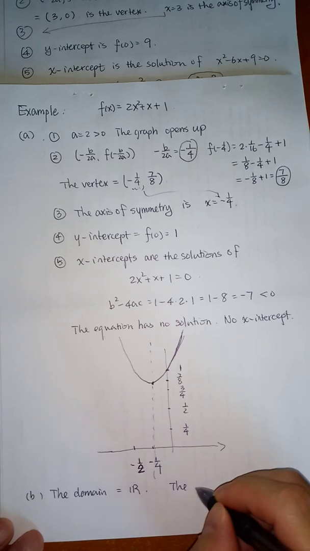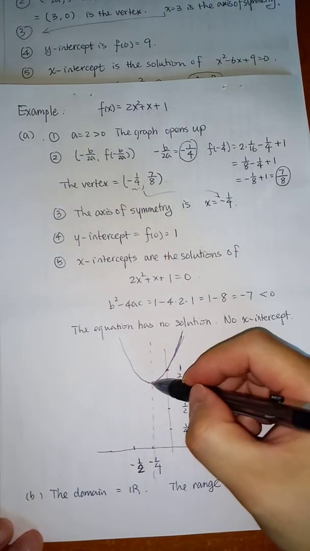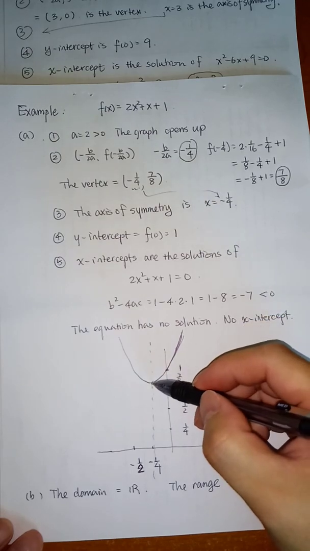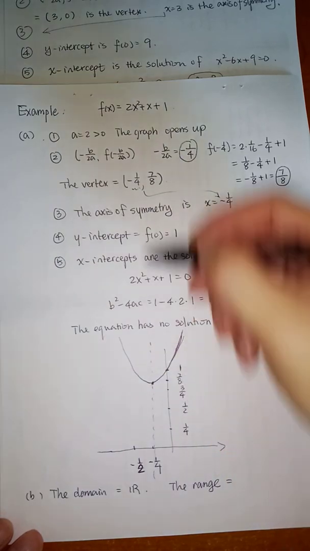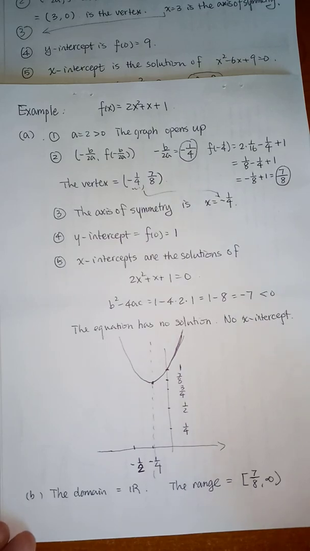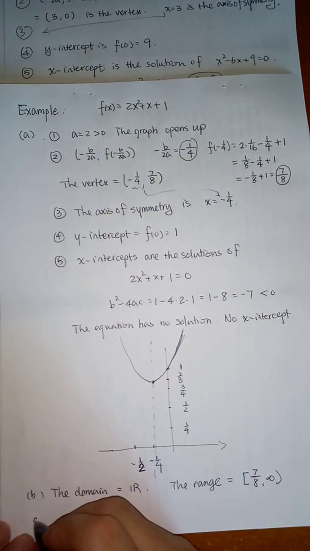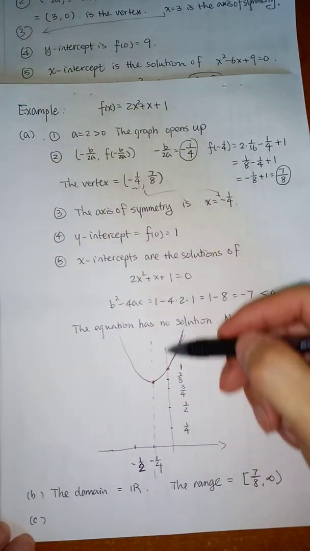The range, it opens up, so it's from the y-coordinate of the vertex to infinity. 7/8 to infinity. So 7/8 is from here. So domain and range, increasing, decreasing, similar thing.